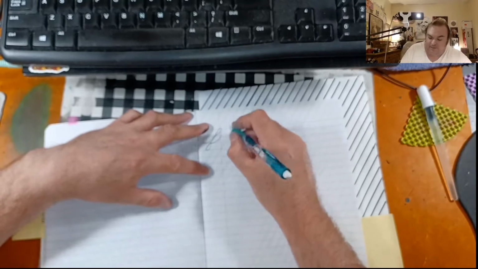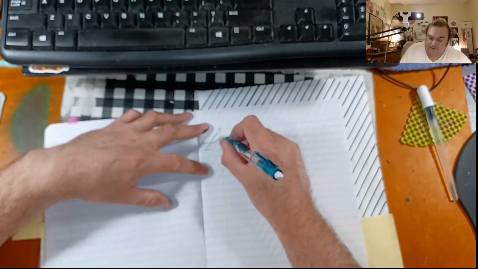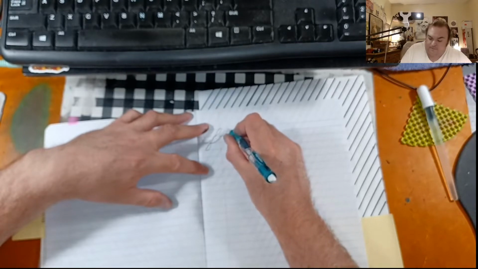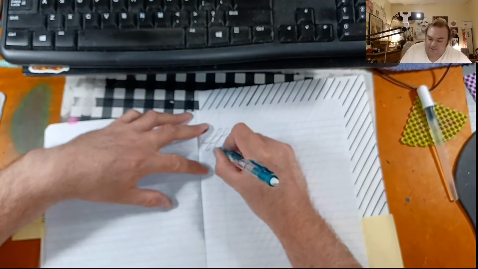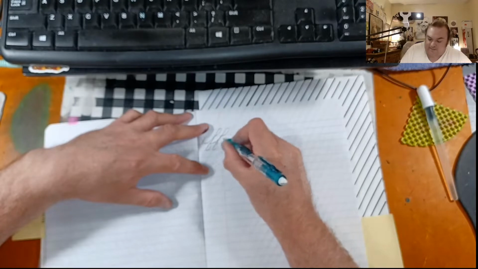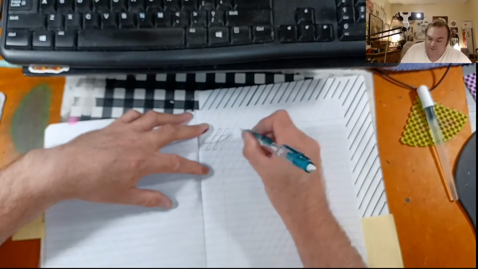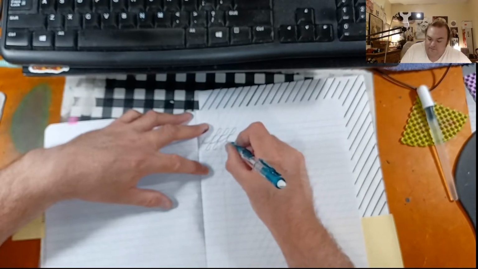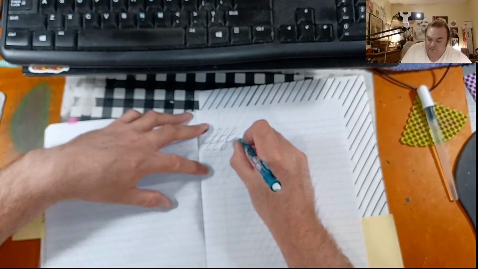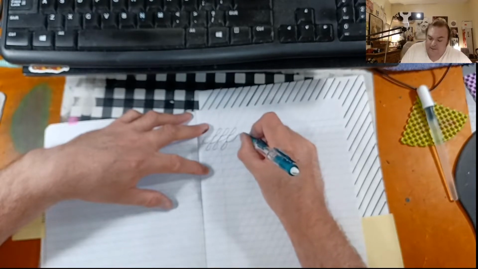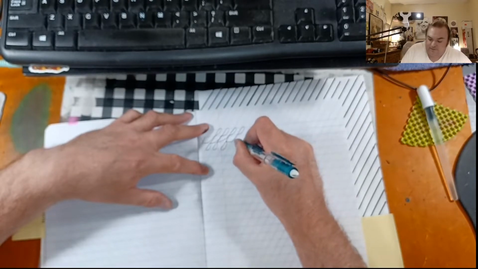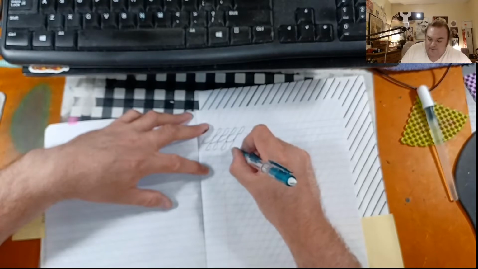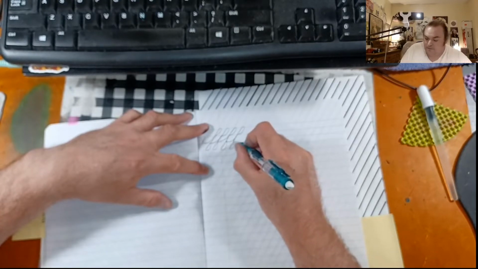It's very complicated. So we're going to go upstroke, ascending stem loop into a reverse descending stem loop, upstroke, ascending stem loop, reverse descending stem loop, upstroke.